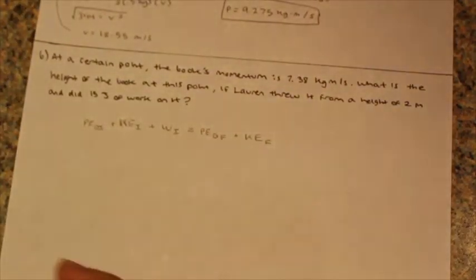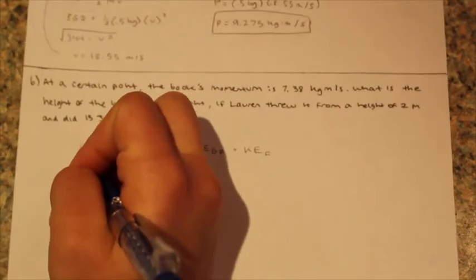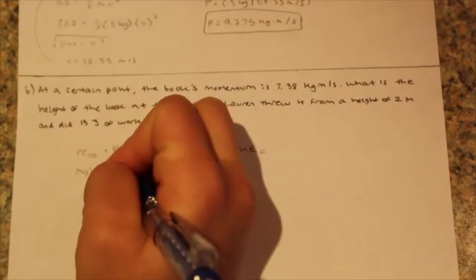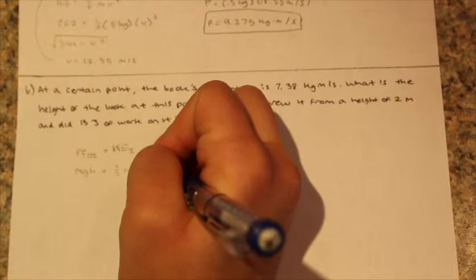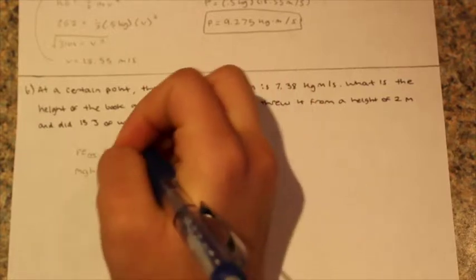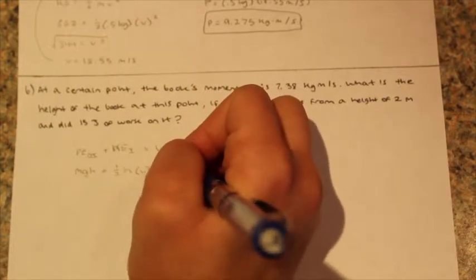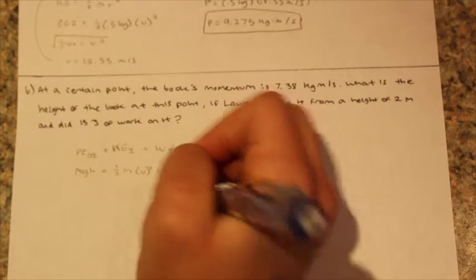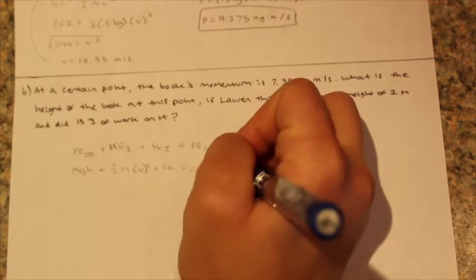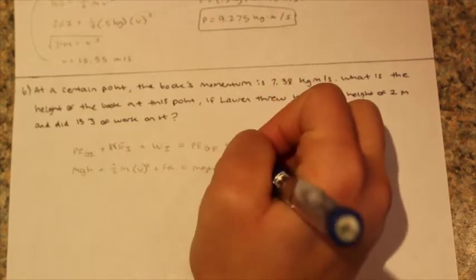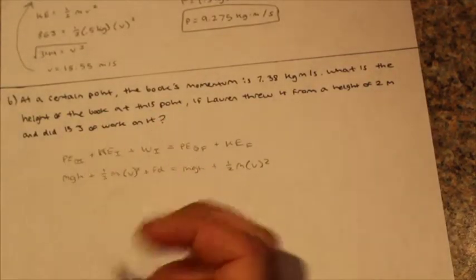So let's just write down all our equations. For potential energy, we know it's mass times gravity times height. For kinetic energy, we know it's 1/2 times mass times velocity squared. And then for work, we already have it anyway, but it would be the force times displacement, or force times x, whatever. And then again, we have mgh, and then 1/2 mass times velocity squared. So let's just put in all our known values.